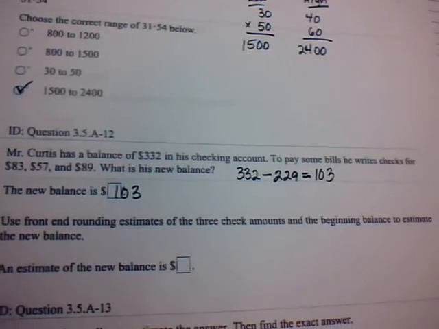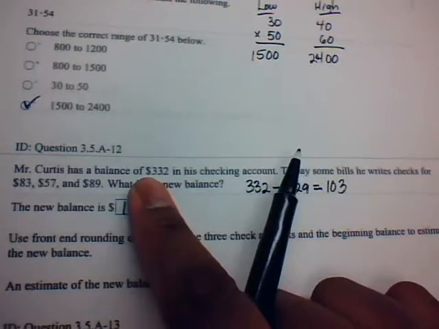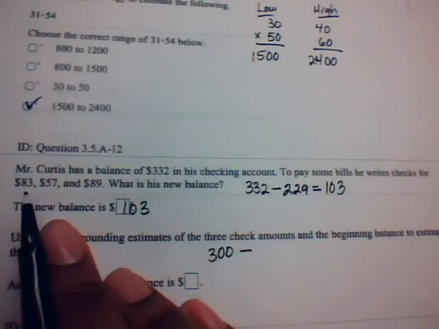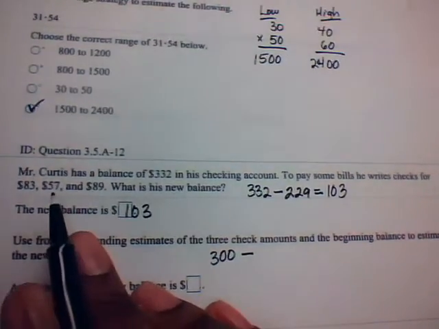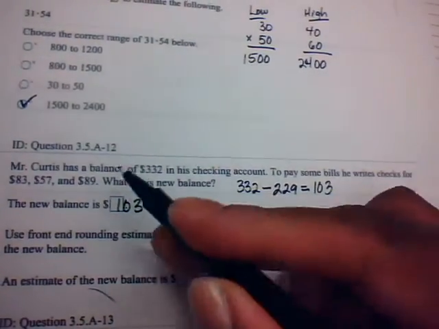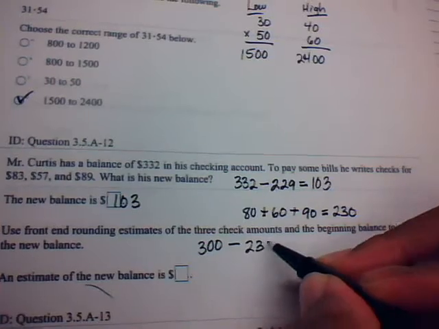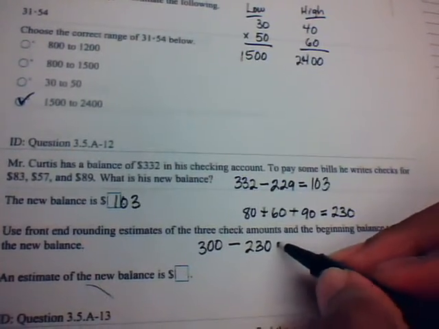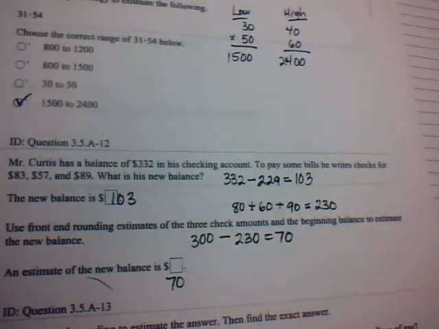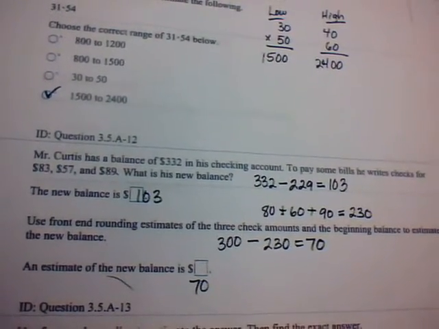Now let's say we use front-end rounding estimates of the 3 check amounts and the beginning balance to estimate the new balance. Well, if we estimate $332, that would be like 300. If I do $83 as an estimate, that would be $80. $57 would be a good estimate, $60, and $89, an estimate would be $90. That would be $230. So if I do 300 minus 230, I'll have $70. So an estimate for that new balance would be $70. And that estimate is a bit less than the actual new balance.